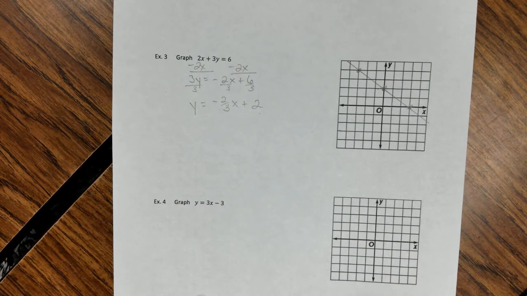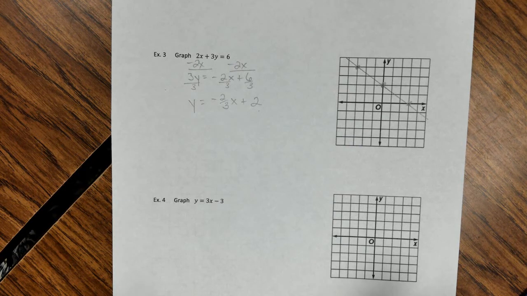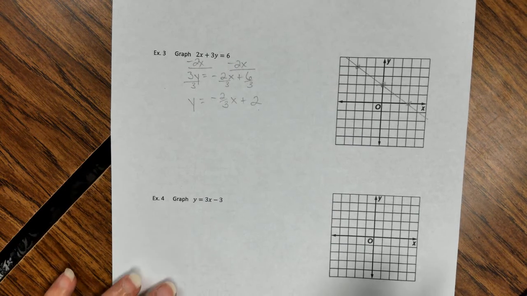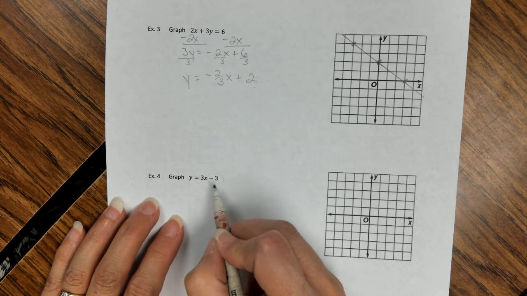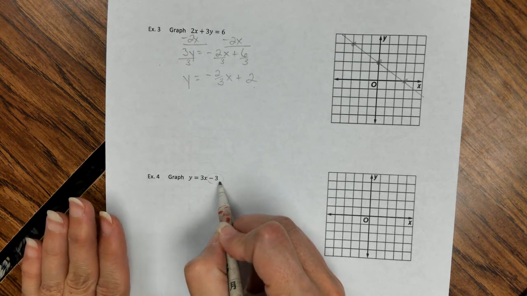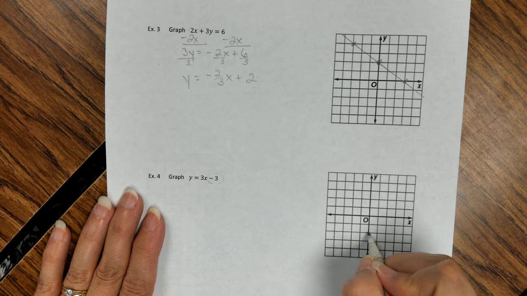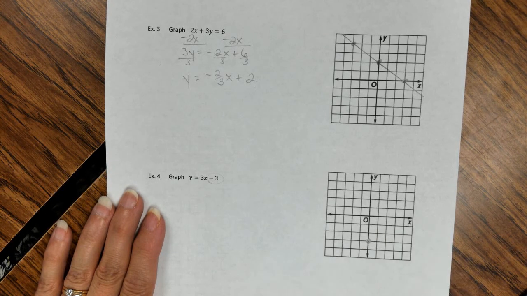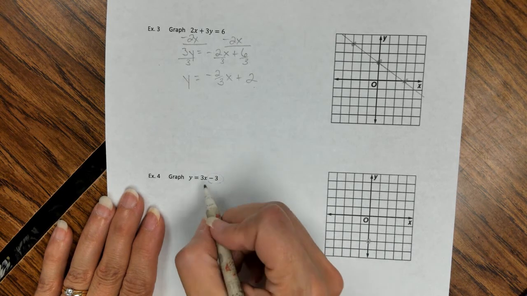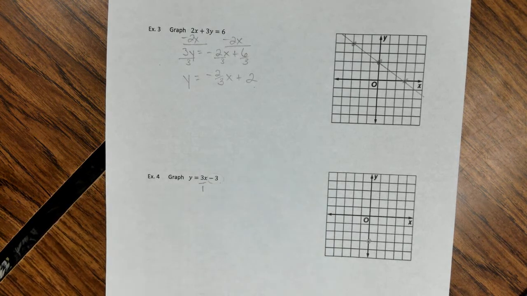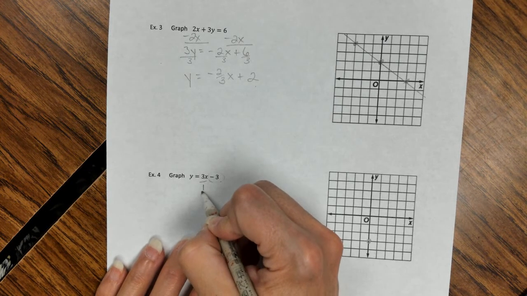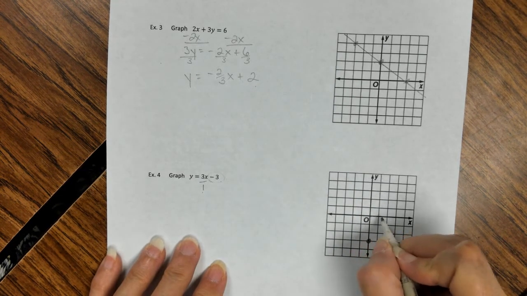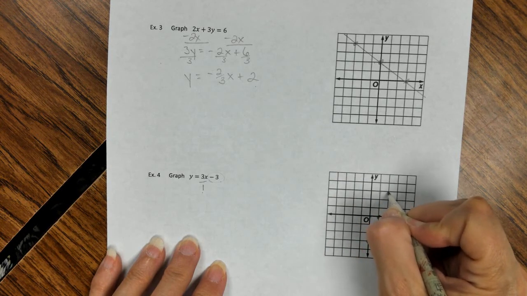Okay, now example 4 already has y by itself. That was so nice. We could make a table, but we're not going to. Alright, so I look first at the end. That is minus 3. So I put a point at negative 3 on the y-axis. 1, 2, 3, right there. Now, then I look at the number in front of the x to see what the slope is. If it's a whole number, put it over 1, because you need rise over run. So we're going to go up 3, right 1. Up 3, right 1.